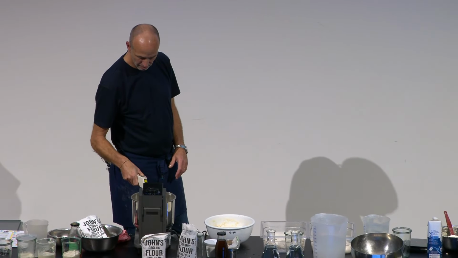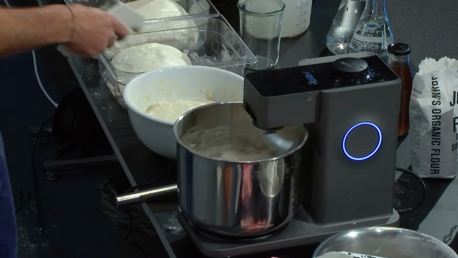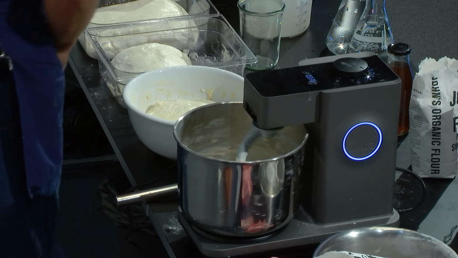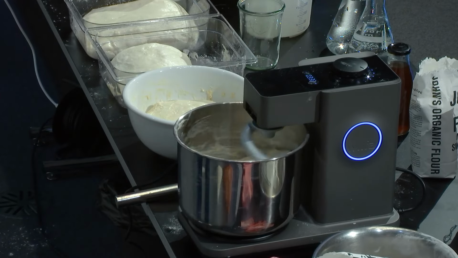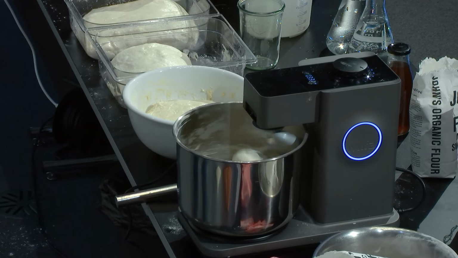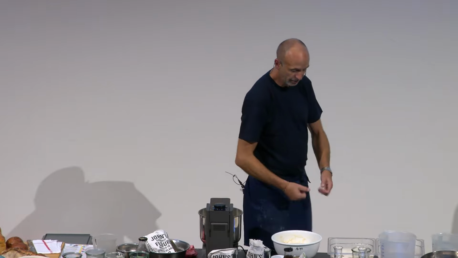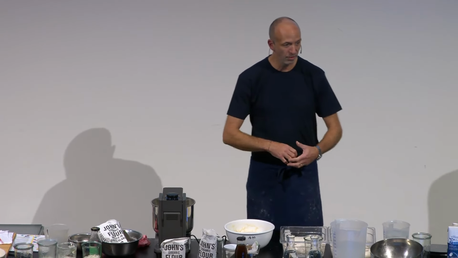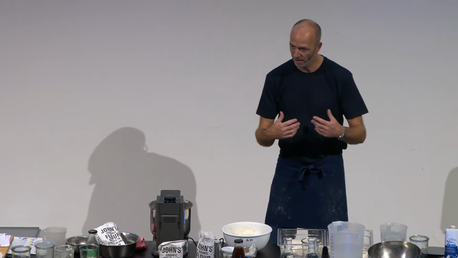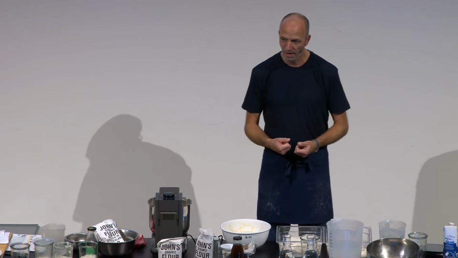23, we should be at 25 at the end. Okay. More about that. Relax. Fold it to get the tension back. Let it relax. Fold it, and you get a really beautiful bread.